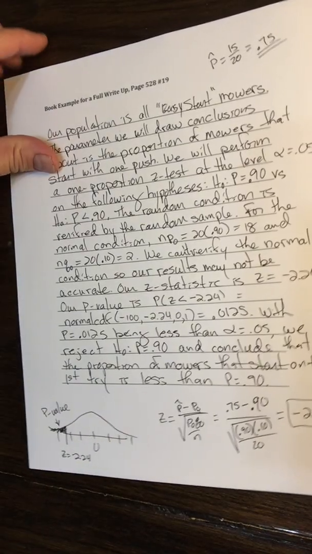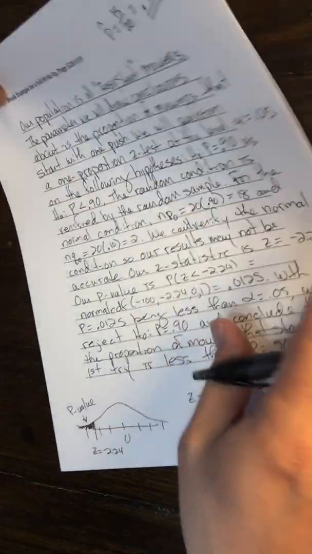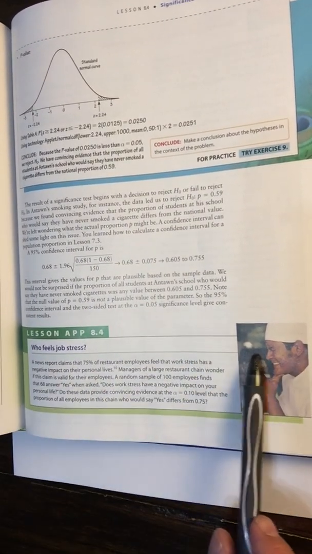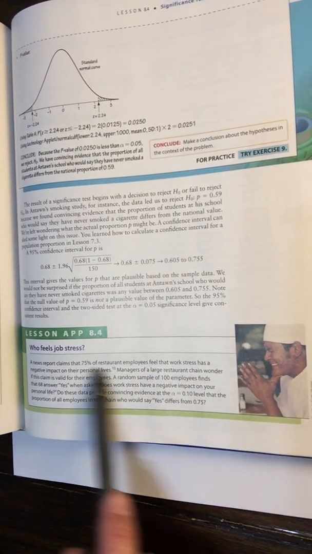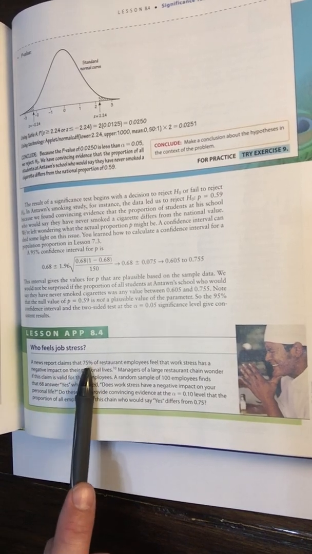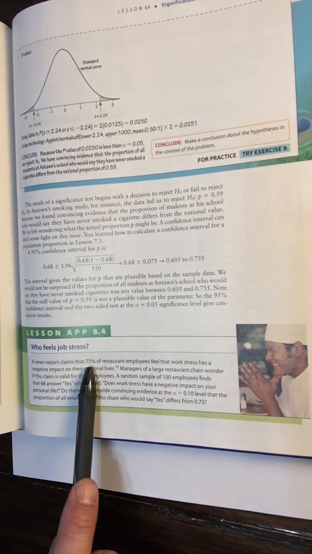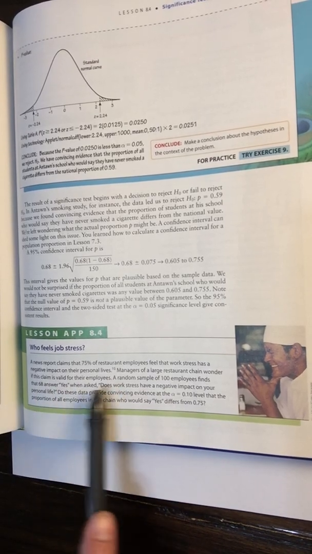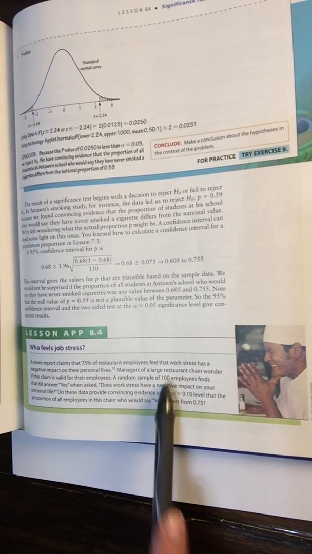All right? The last page of your notes today, I'm not going to do. Here's one for you guys to just do on your own. If you go back to page 525, I'll show it to you. At the bottom of the page, there's a "who feels job stress." And now this is going to be another proportion problem. Look, you can already see it, 75%. A random sample of 100 employees, 68 answer yes, so p hat is going to be 68 out of 100.